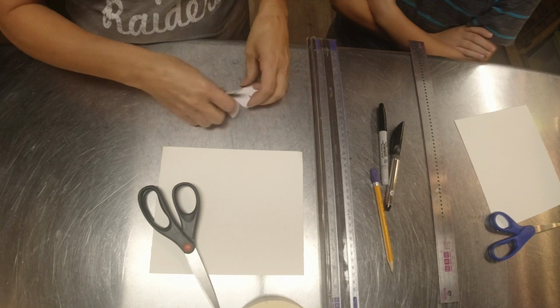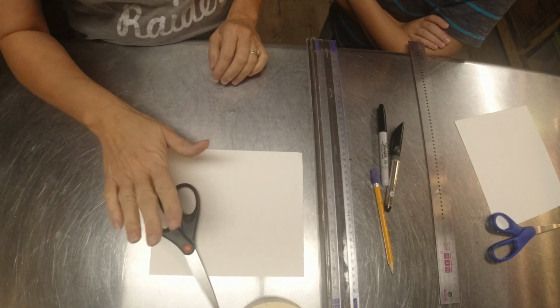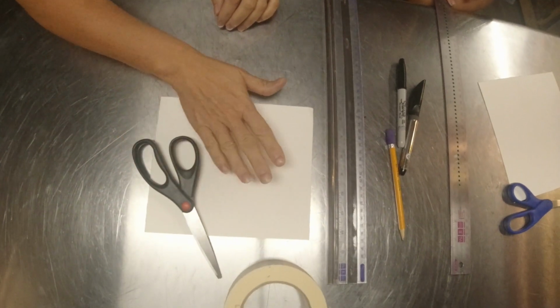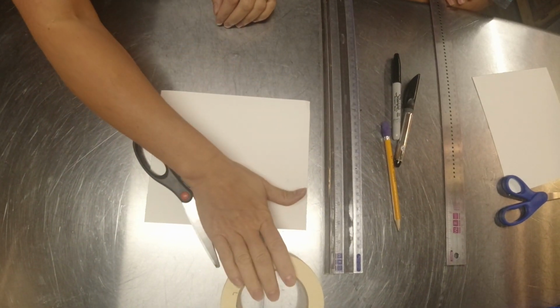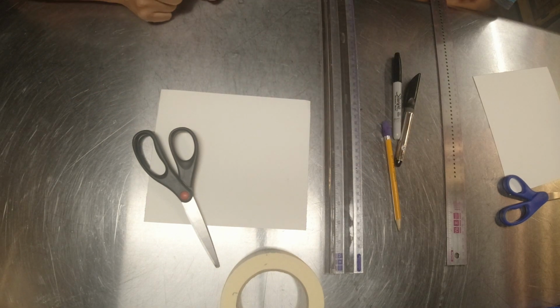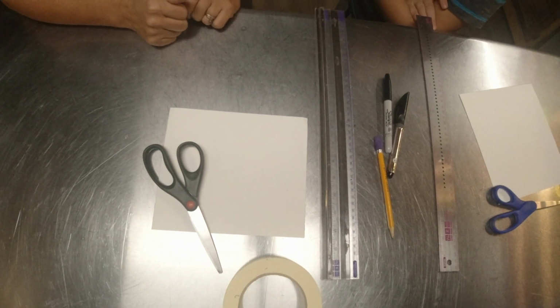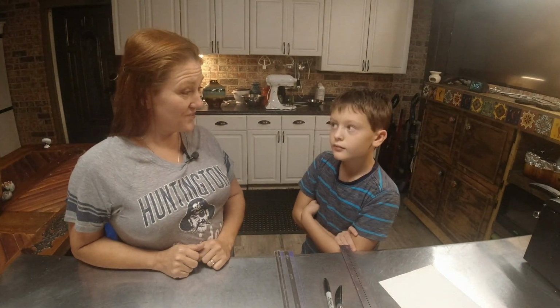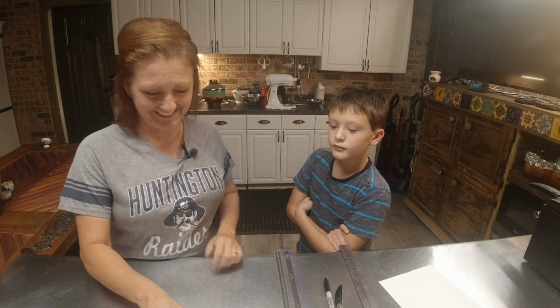So today, to do your assignment, you will need scissors, a piece of paper, some tape, a ruler, and something to write with. All right, so let's get started.